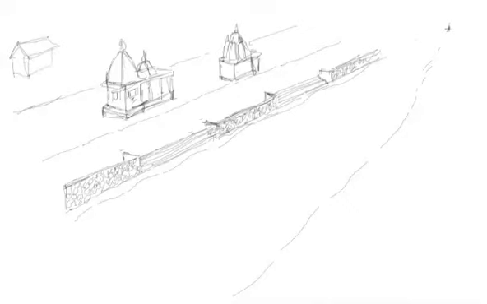Again, here these lines should go towards the vanishing point. So good. The vanishing point can be very far away also.